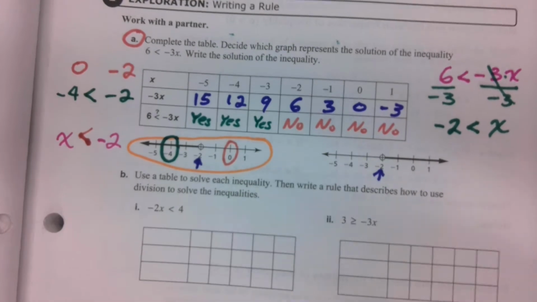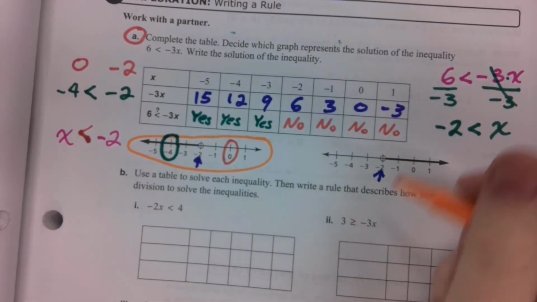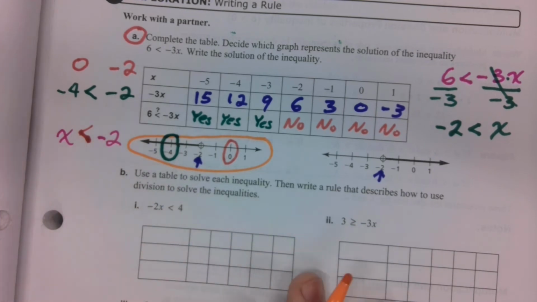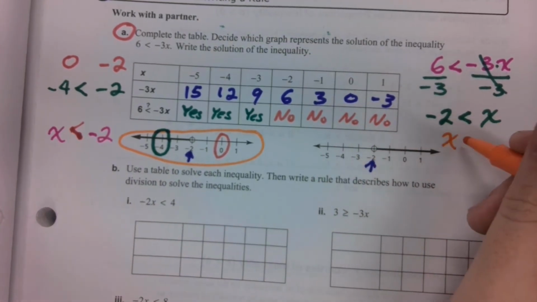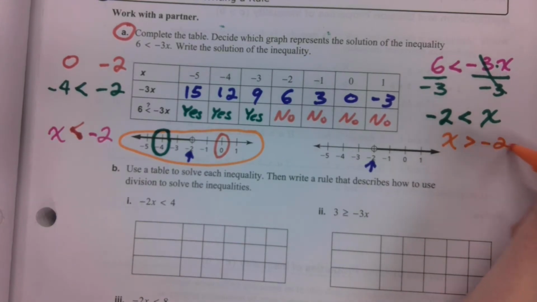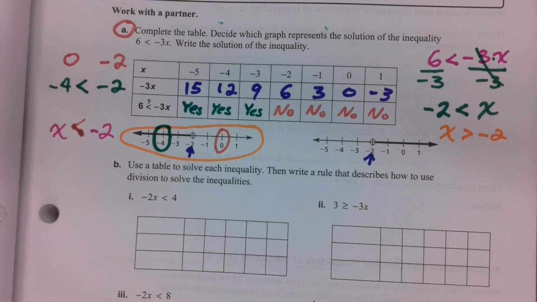These two answers, despite looking very similar, are actually opposites. This one says x is less than negative 2. If I flip this and rewrite it, this says that x is greater than negative 2. So what's the deal? Well, the deal is negatives are weird. Sort of the easiest way of putting it.